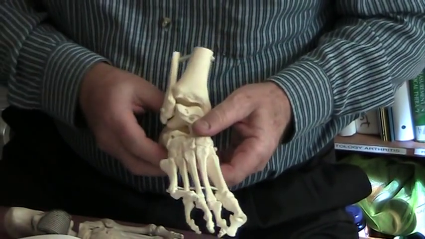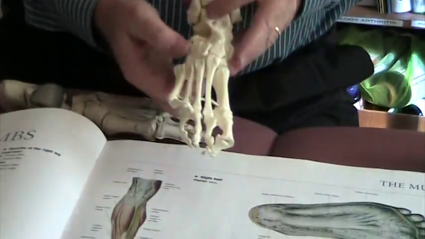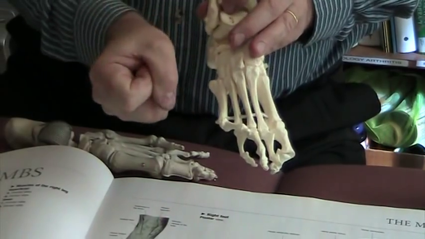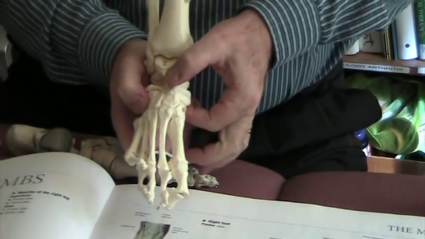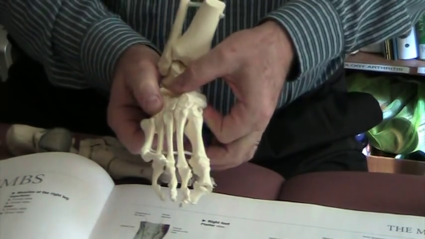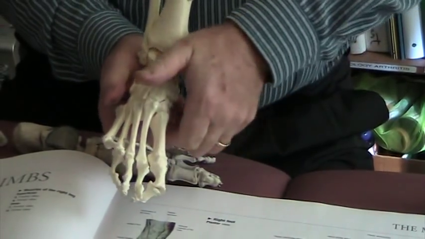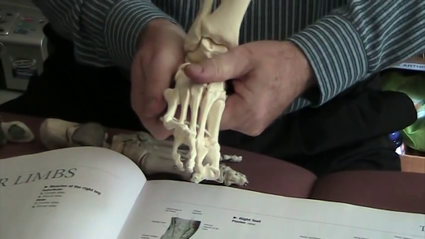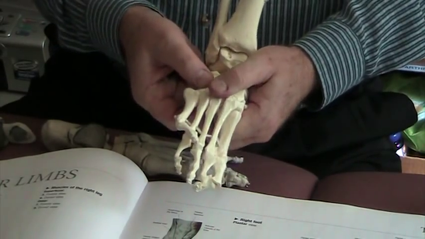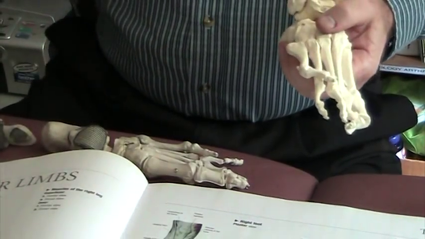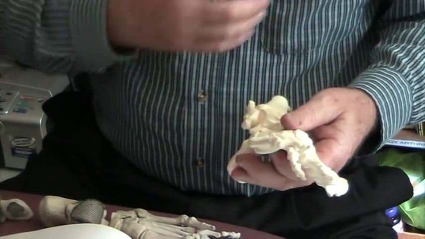My technique, which I prefer, is to create space for the cuboid, which again is rotated outward, to create space by rotating the navicular, which is absolutely designed for rotation. Okay? And I bring the midfoot into medial rotation, and then I capture the cuboid, and then I rotate it into pronation, at the same time performing an inferior glide.